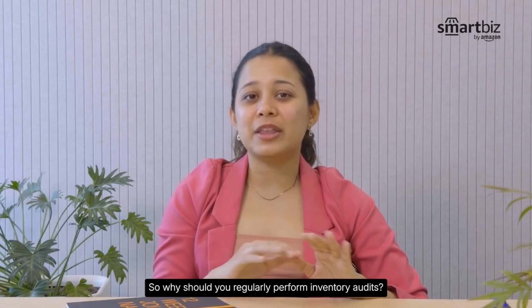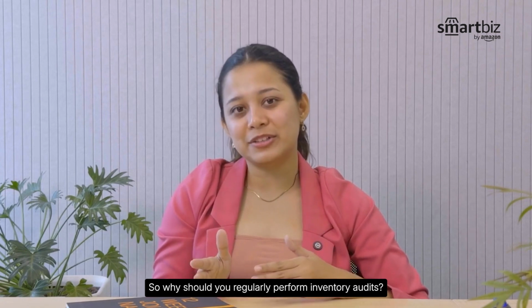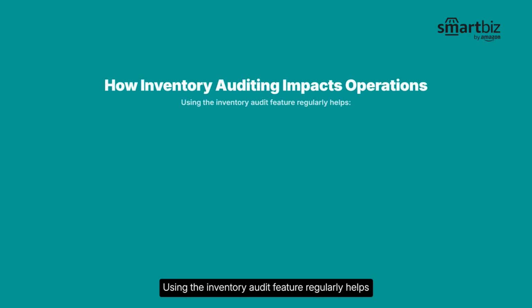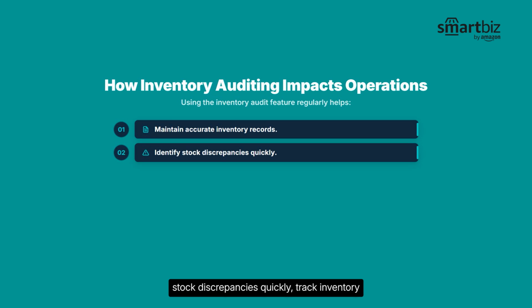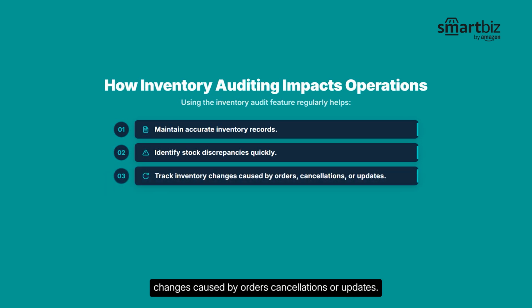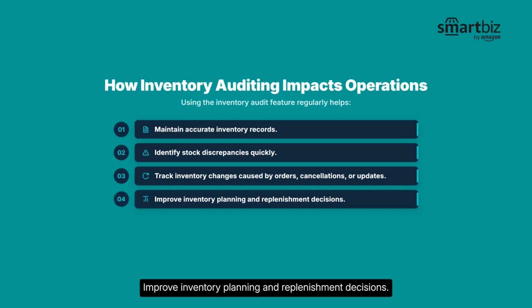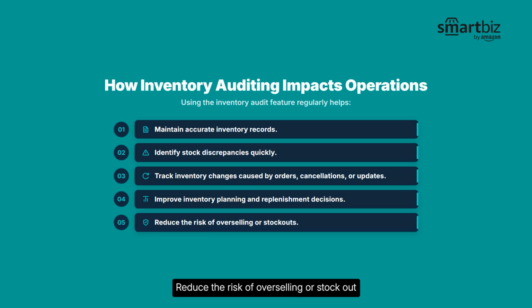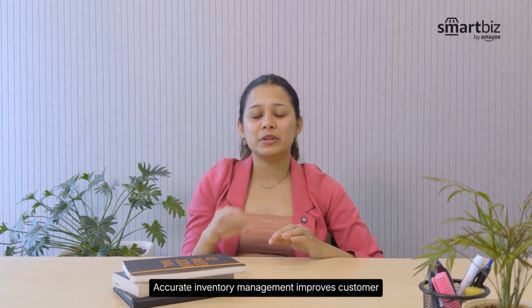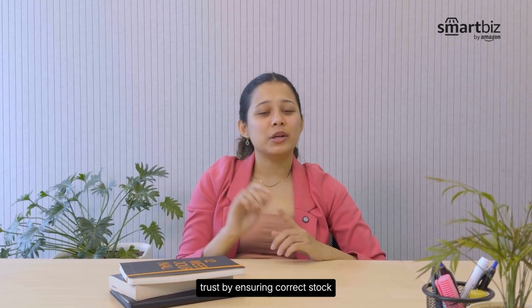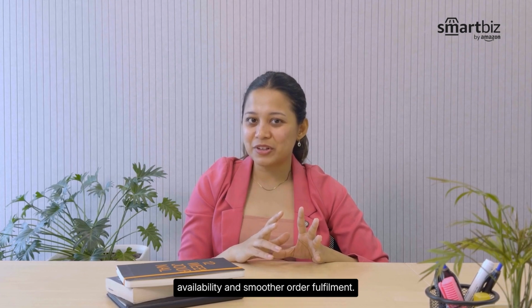So why should you regularly perform inventory audits? Using the inventory audit feature regularly helps maintain accurate inventory records, identify stock discrepancies quickly, track inventory changes caused by orders, cancellations, or updates, improve inventory planning and replenishment decisions, and reduce the risk of overselling or stockouts. Accurate inventory management improves customer trust by ensuring correct stock availability and smoother order fulfillment.